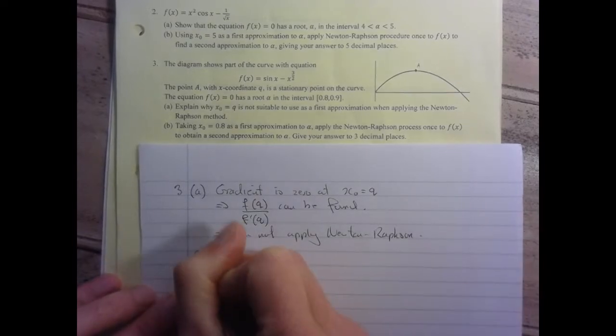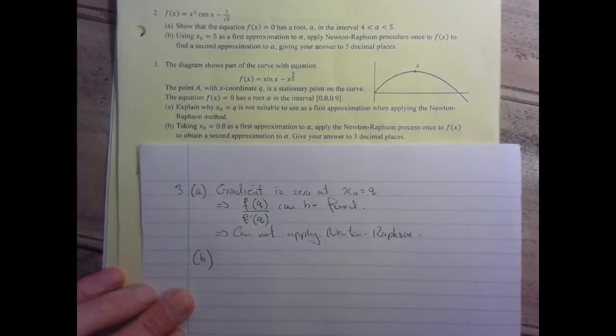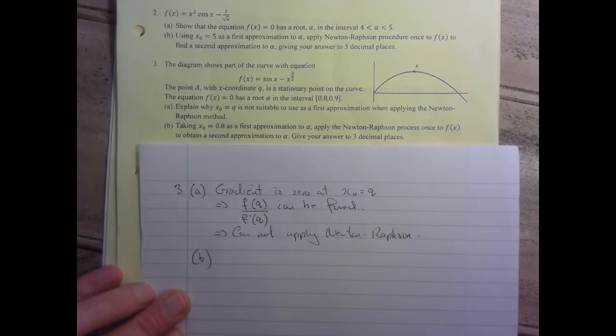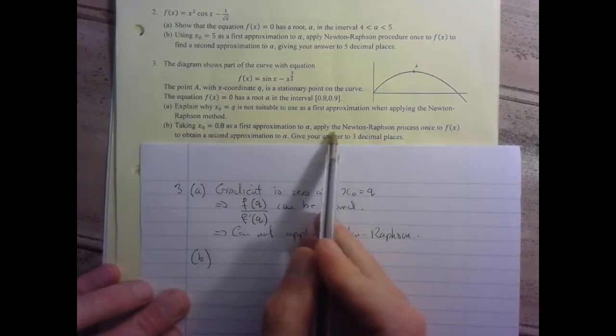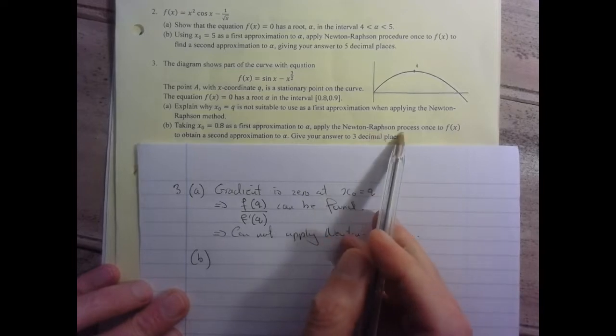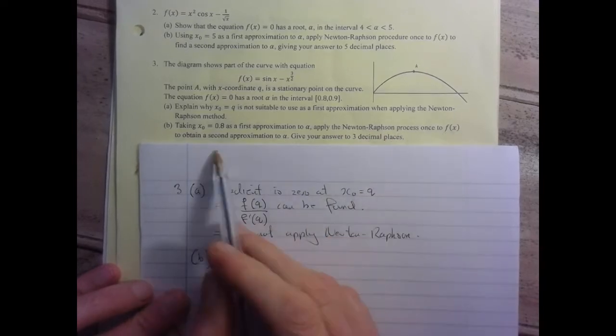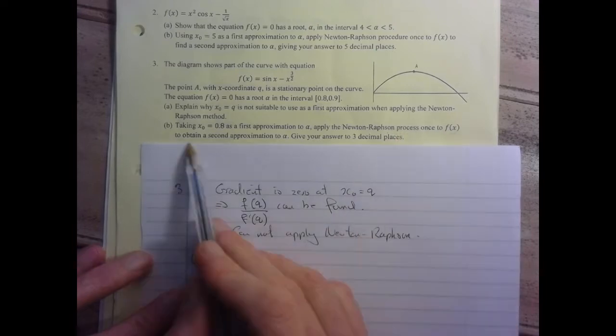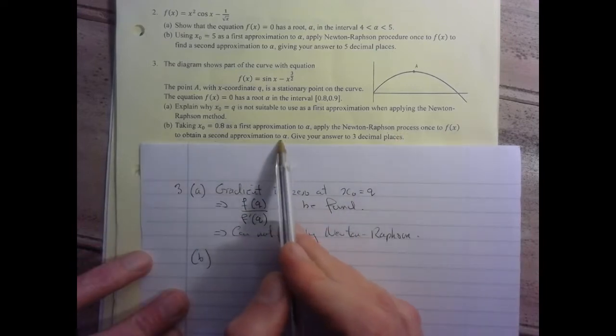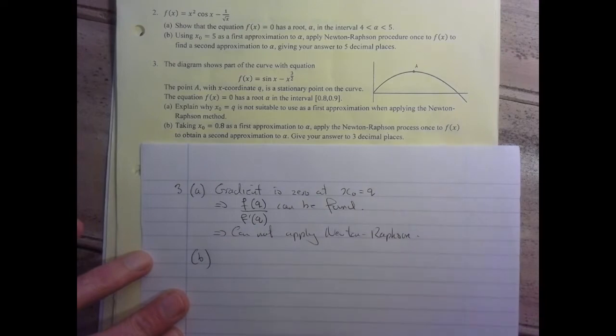Okay, part B. Taking x0 equals 0.8 as the first approximation to alpha, apply the Newton-Raphson process once to f(x) to obtain the second approximation to alpha. Give your answer to 3 decimal places.